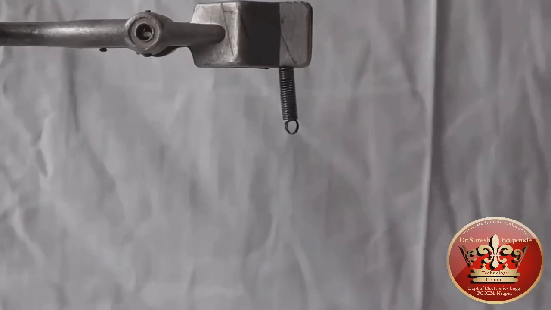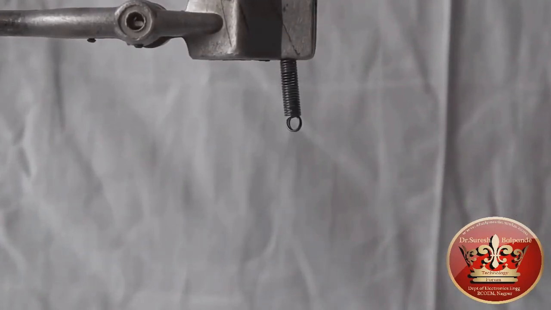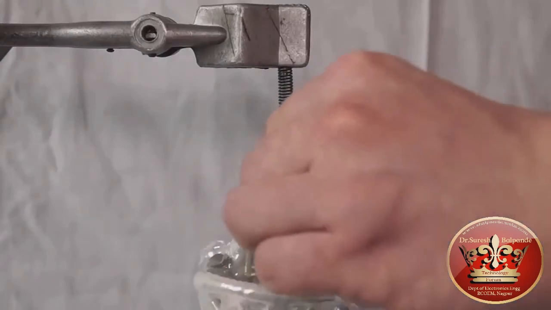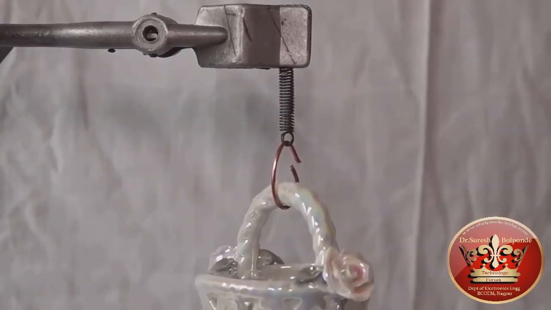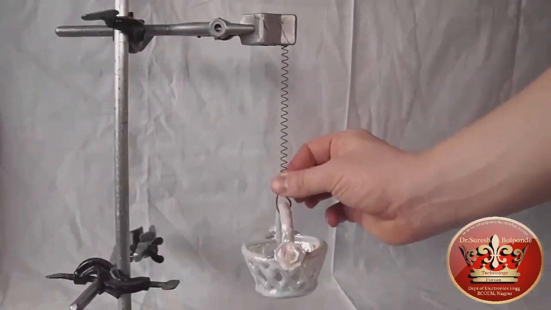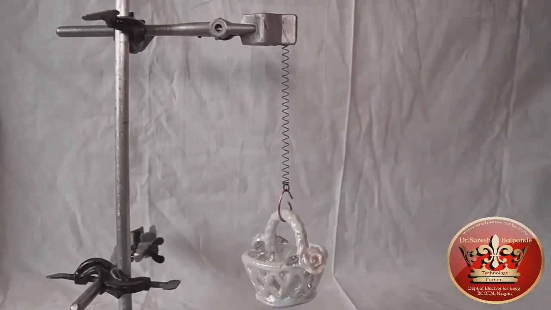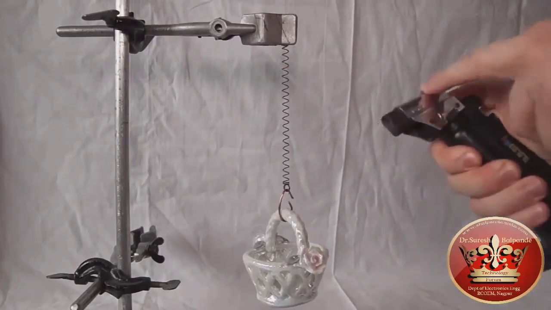Let's see what kind of work a small spring of Nitinol can do. I have attached the spring to a tripod and hung a porcelain basket onto it, which weighs 180 grams. Next, we stretch the spring. For the spring to be tightened again, I'll heat it with a lighter. Let's proceed.